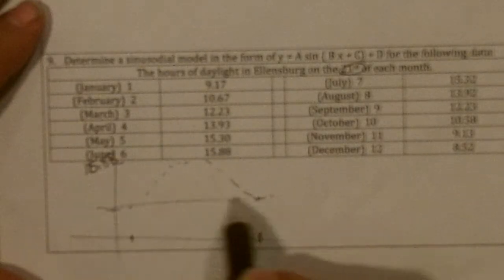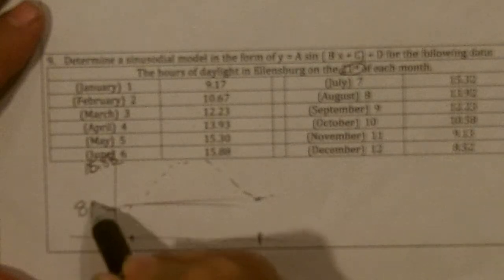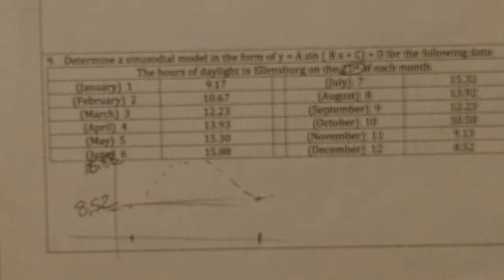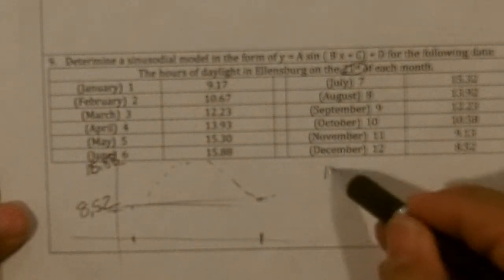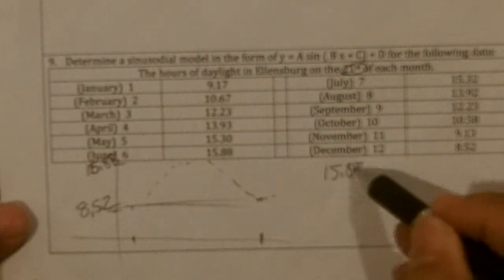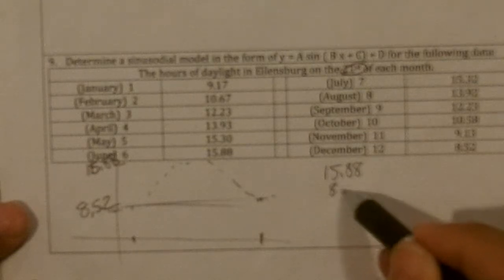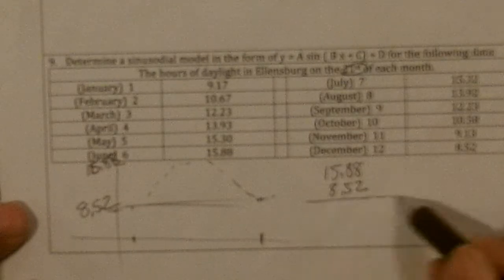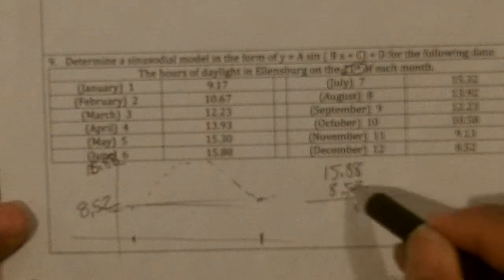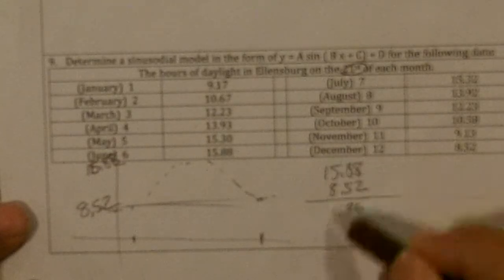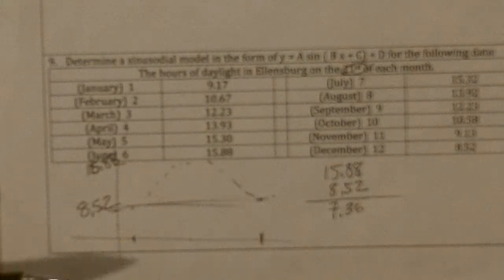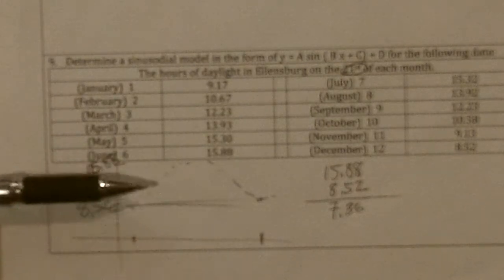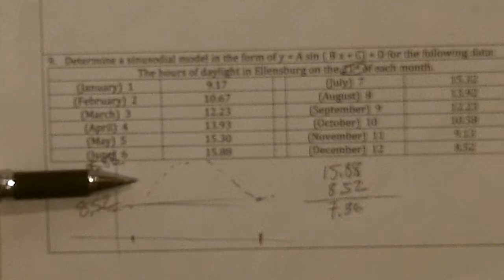And so our low is about 8.52. So if our high is 15.88 and our low is 8.52, if we subtract those, we get 7.36.